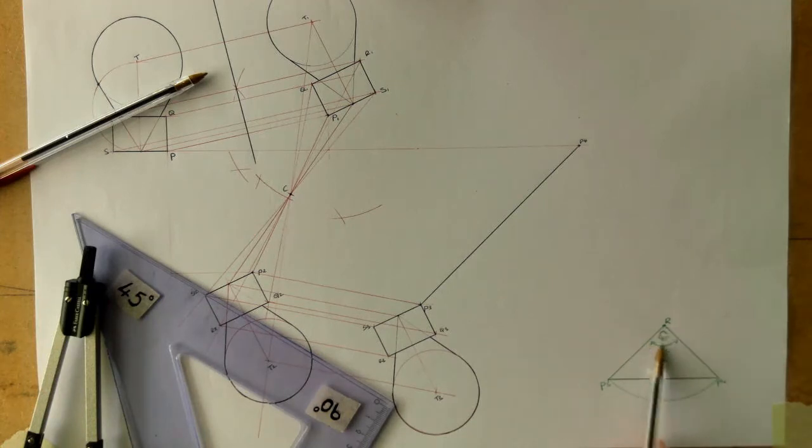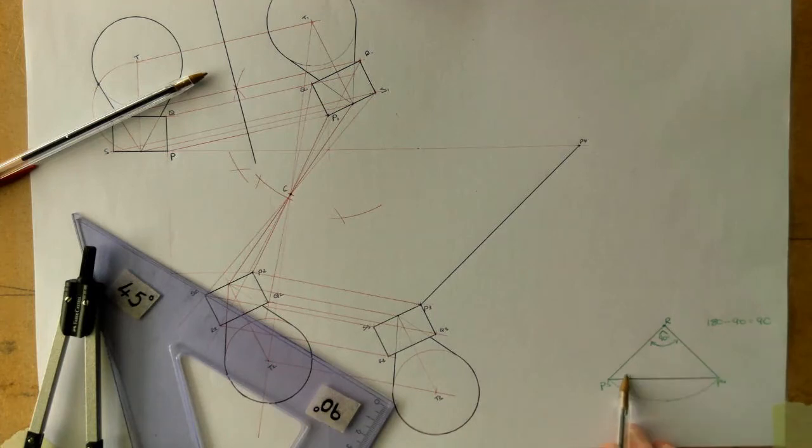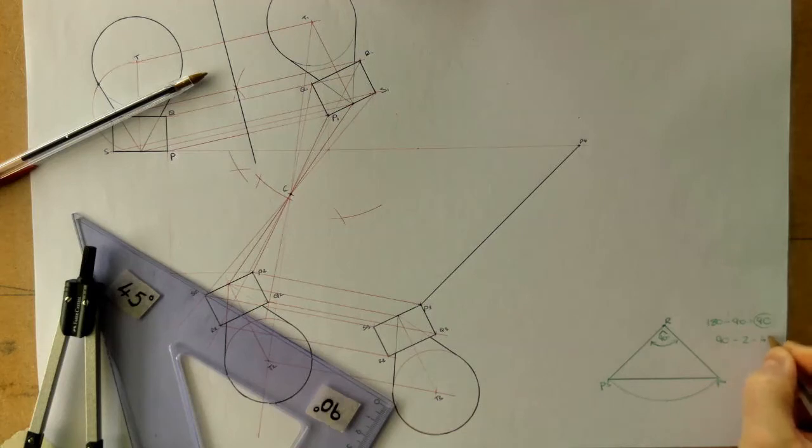And if this angle is 90, 180 take 90 leaves 90. That means the sum of this angle and this angle is 90. And I told you that they are the same. So 90 divided by 2, because the 90 that was left over divided by 2 equals 45. So that angle there is 45 degrees and this angle is 45. So that means from P3 I can go up at an angle of 45, and from P4 I can go at an angle of 45.